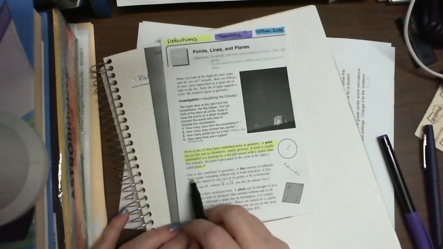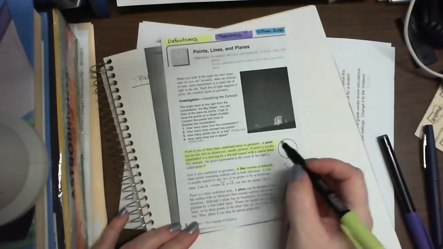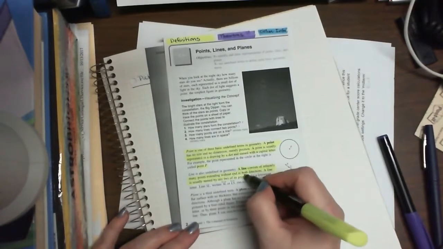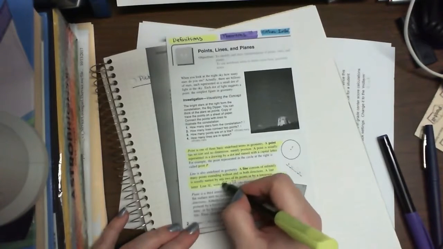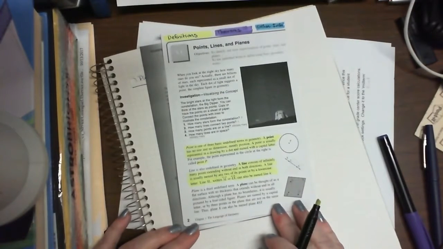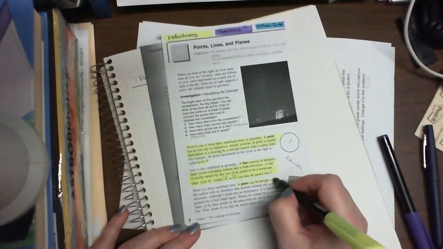Below it has line is also undefined in geometry, but it's this part that we really need. The line is usually named by any 2 points in lowercase. And then a plane is the 3rd undefined term in geometry.